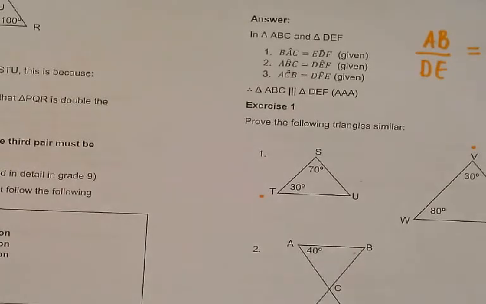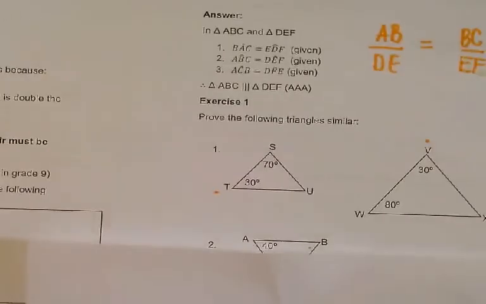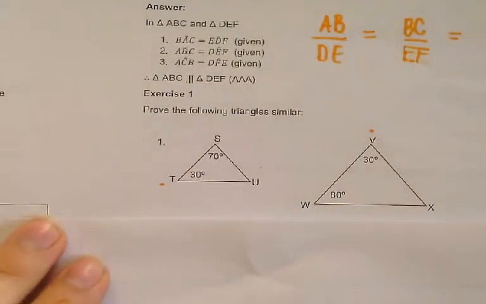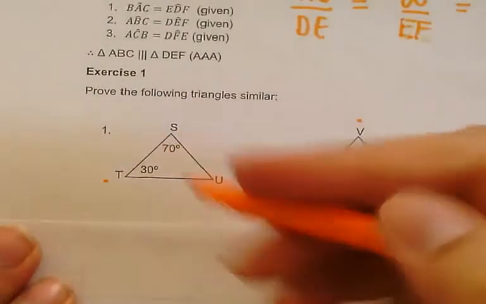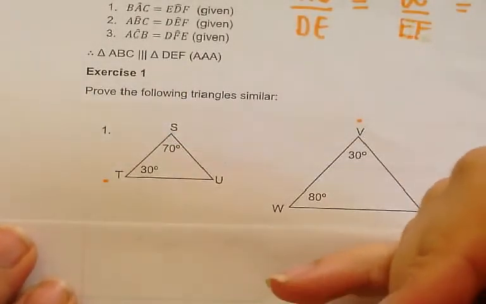But now, Ms. Saunders, please hurry up. Ms. Saunders also didn't tell us the triangle name. So now we have to do extra work as well. Okay? So in my first one, there's my two ones. You have it on the worksheet, so you don't have to redraw it.